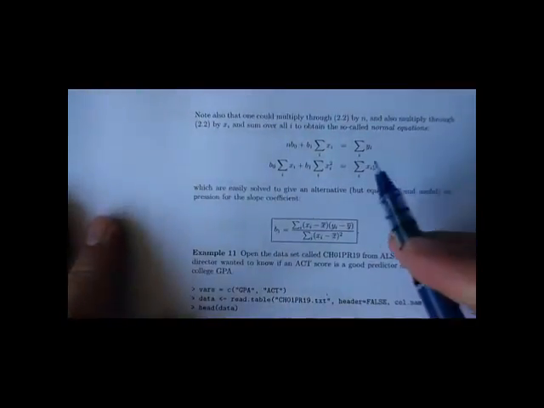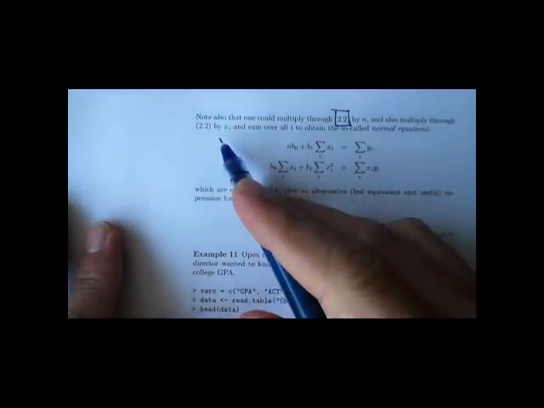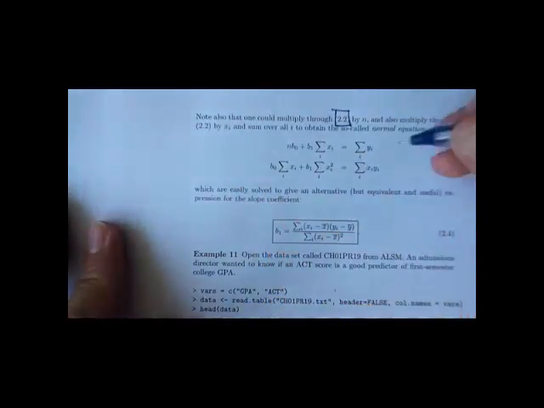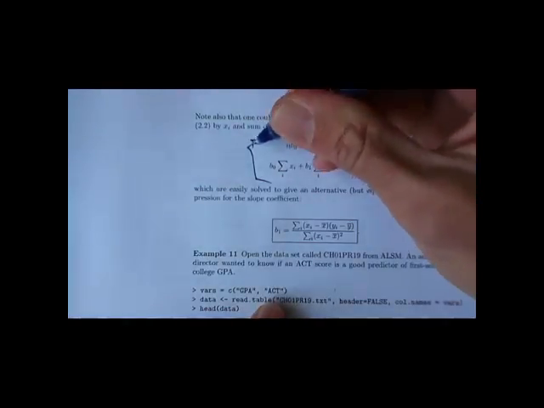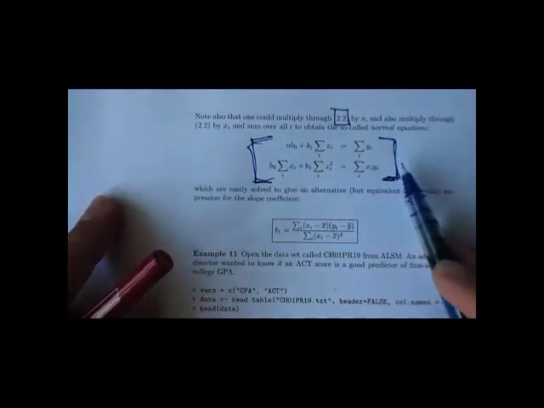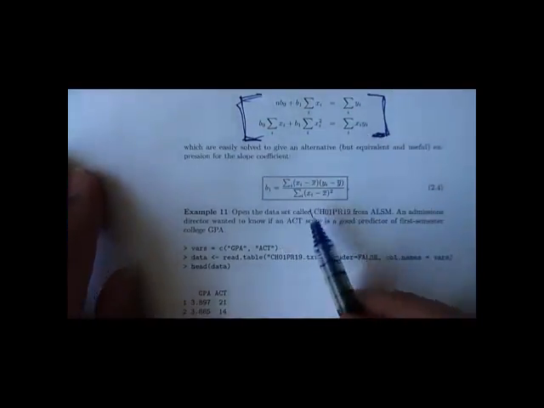Okay, so one more thing, and then we'll get back to doing some R. You could also multiply through that 2.2 there by n, and then also do it again by multiplying through by xi and summing over i to obtain these so-called normal equations. These will come in handy later on, especially if you ever take any experimental design courses. These are easily solved to give an alternative but equivalent and useful expression for the slope.